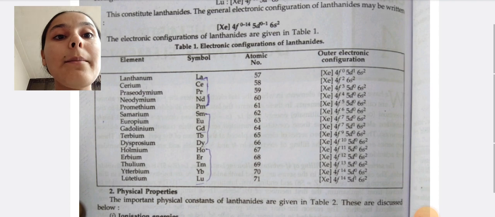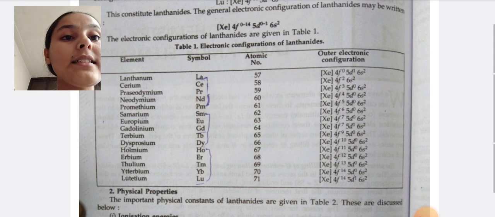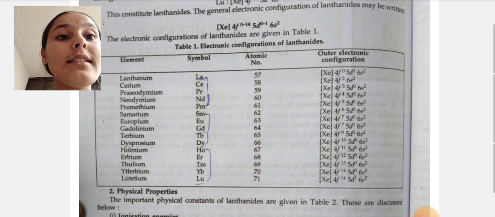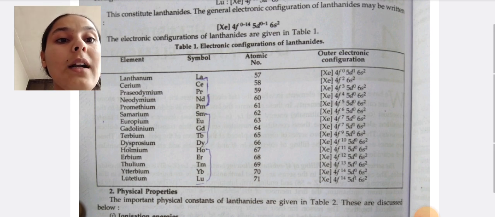The electronic configurations of lanthanides are given in the table. The elements of the lanthanide series are lanthanum, cerium, praseodymium, neodymium, promethium, samarium, europium, gadolinium, terbium, dysprosium, holmium, erbium, thulium, ytterbium, and lutetium, and the symbols are La for lanthanum, Ce for cerium, Pr praseodymium, Nd neodymium, Pm promethium, Sm samarium, Eu europium, Gd gadolinium, Tb terbium, Dy dysprosium, Ho holmium, Er erbium, Tm thulium, Yb ytterbium, Lu lutetium.